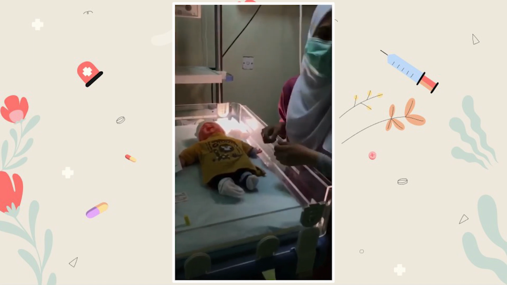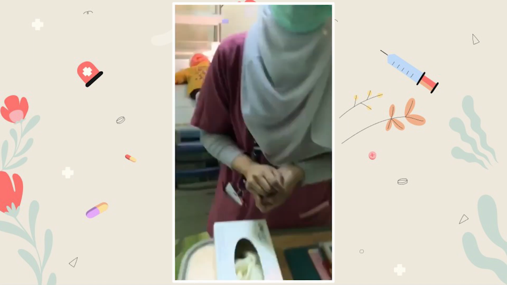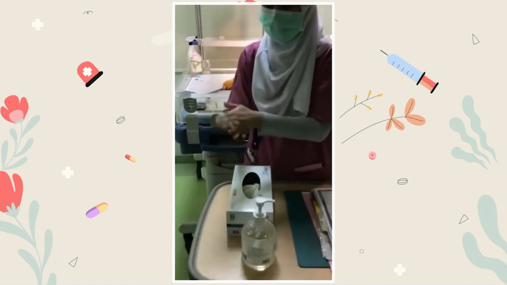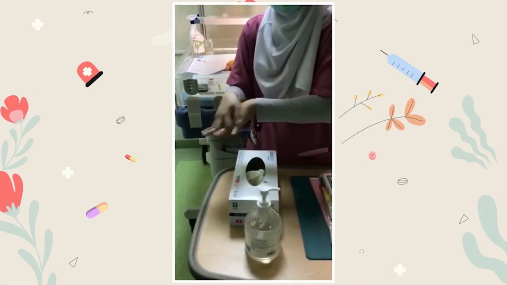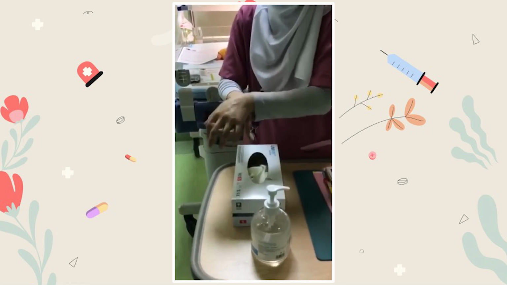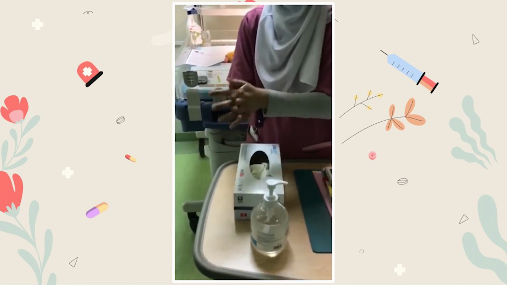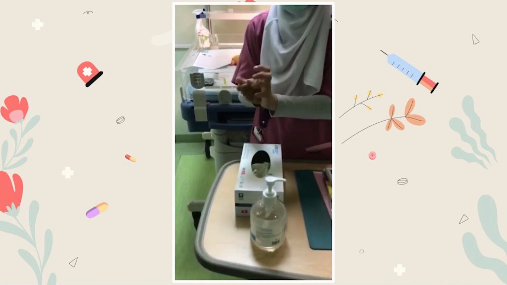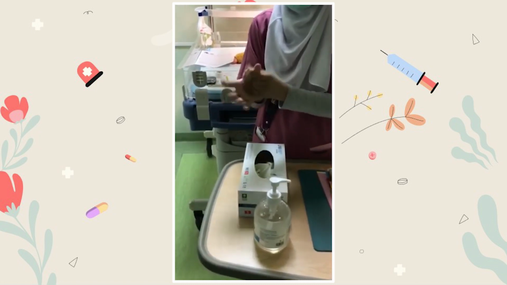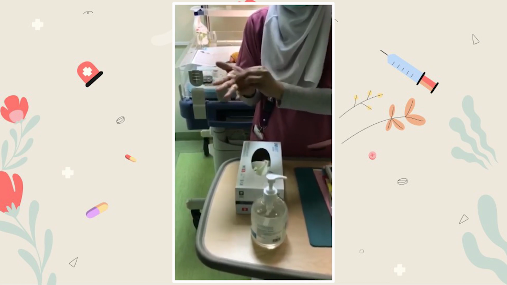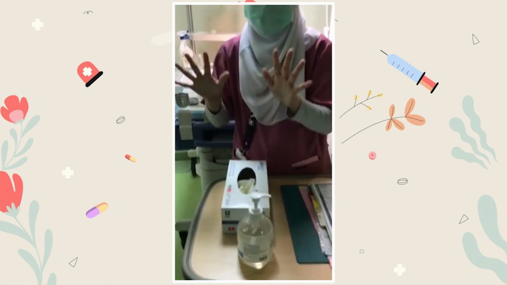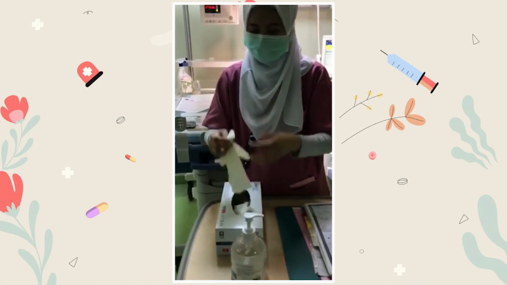If this is correct, now I will do my hand hygiene. After my hand hygiene, I will put on the gloves.